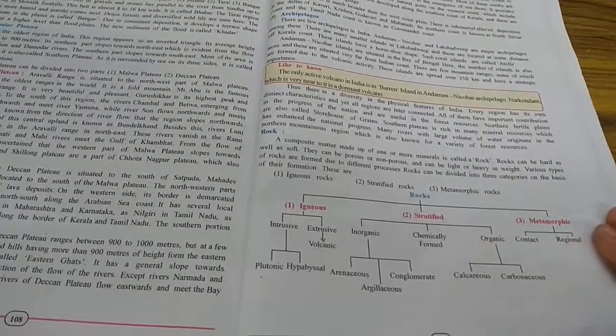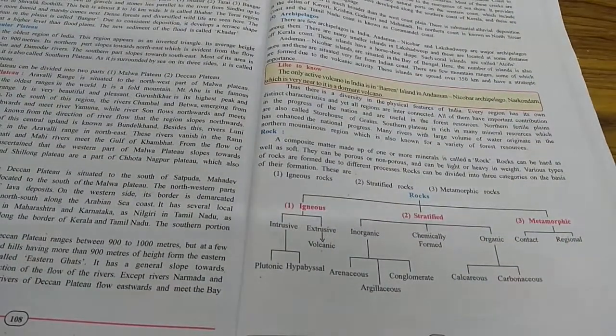Now, students, let us see what is given in the highlighted box. The only active volcano in India is Barren Island in the Andaman Nicobar Archipelago. Narcondam, which is very near to it, is a dormant volcano. This is just for you to know.